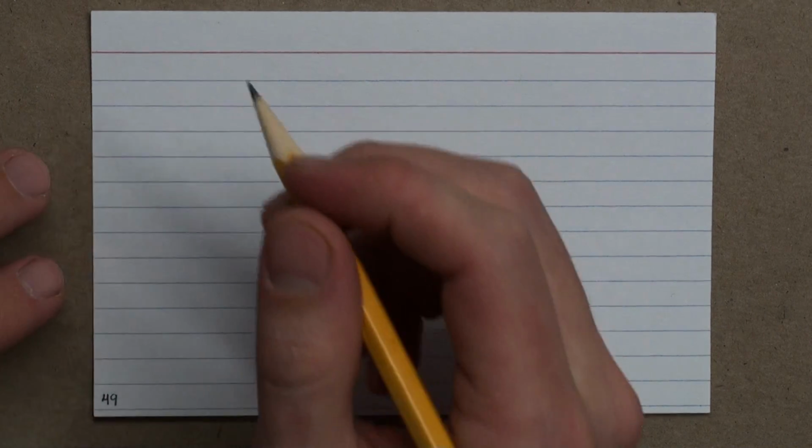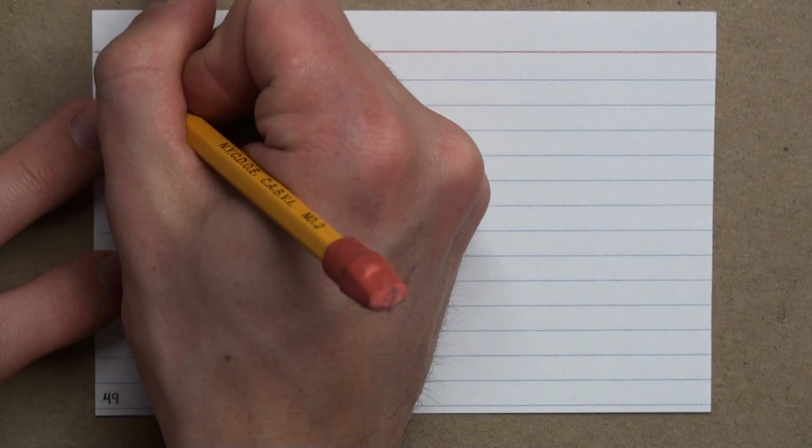Let's sharpen this for a second. Let's do the next card. Just card 49. And on this card we're going to talk about what's called the contrapositive. Okay. This is probably the most important one.